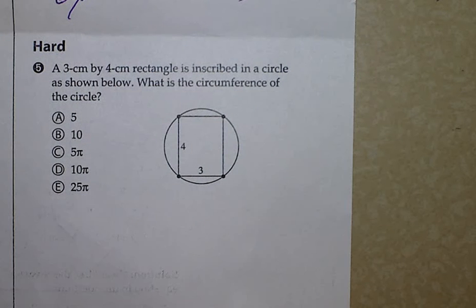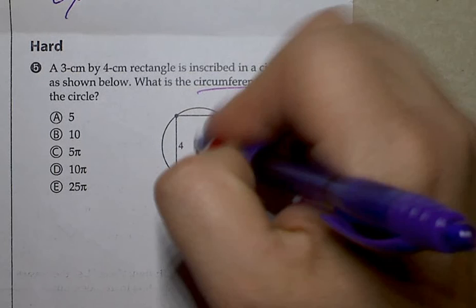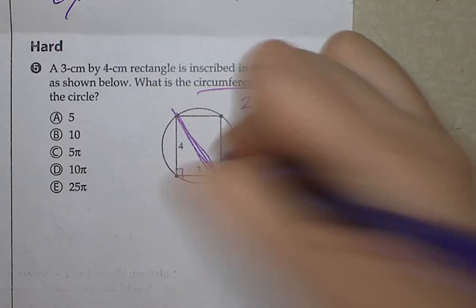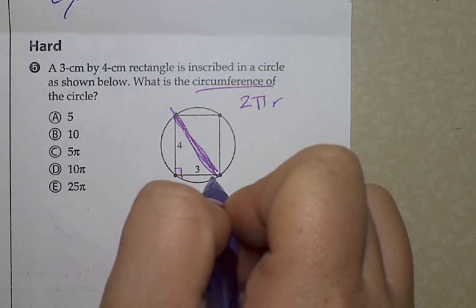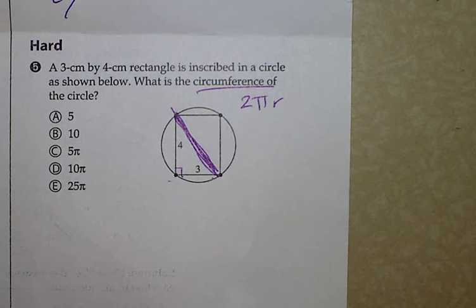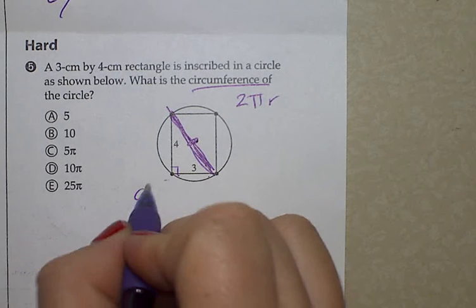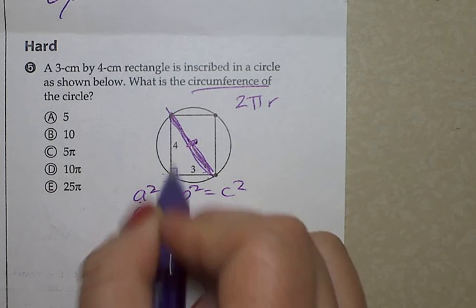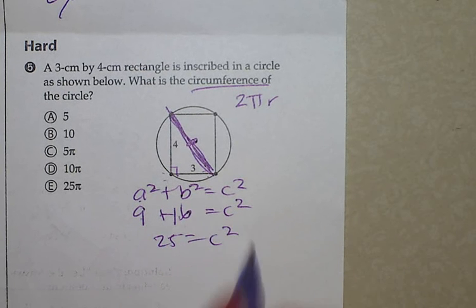So it says that we have a 3 by 4 rectangle that's inscribed in a circle. What is the circumference of the circle? Remember, circumference is 2 pi r. So I know I have a right triangle here. Please do this line. To figure out this part, which is the hypotenuse of the right triangle, and it also represents the diameter of the circle, I am going to do a squared plus b squared equals c squared. So these are my two legs. 3 squared is 9, 4 squared is 16. 9 plus 16 is 25. Square root of 25 is 5.